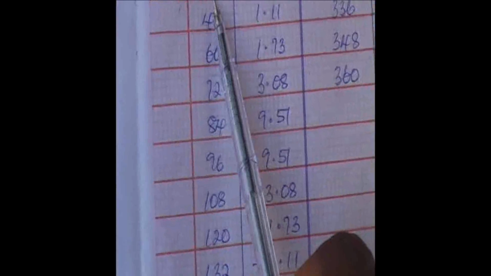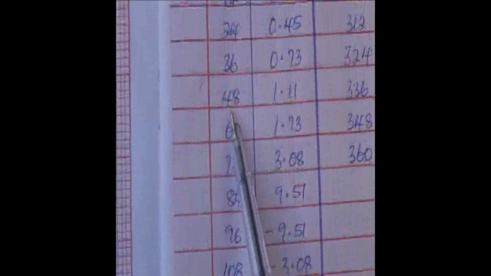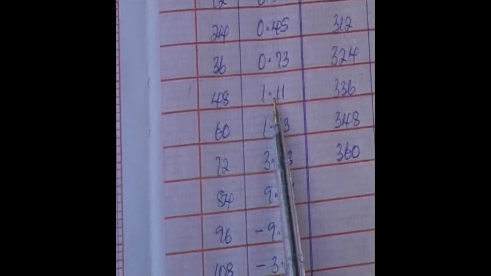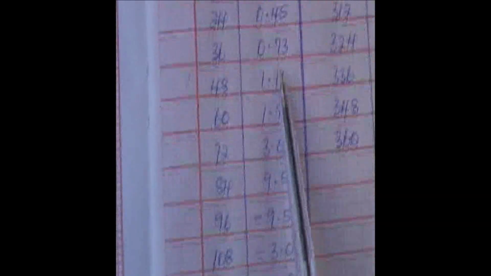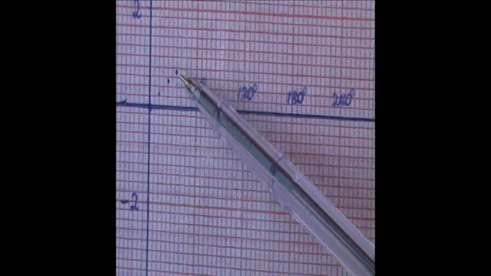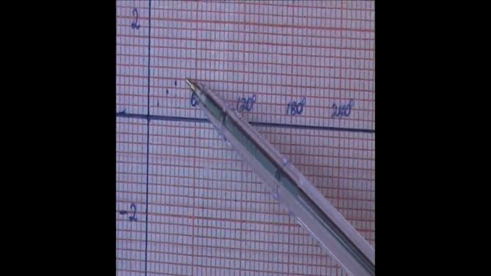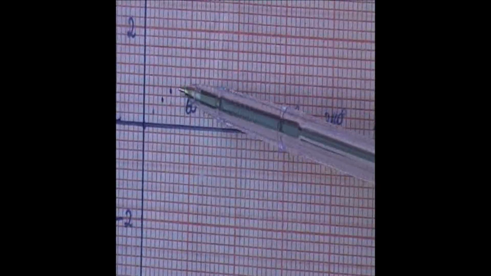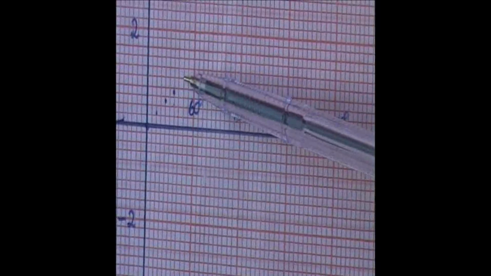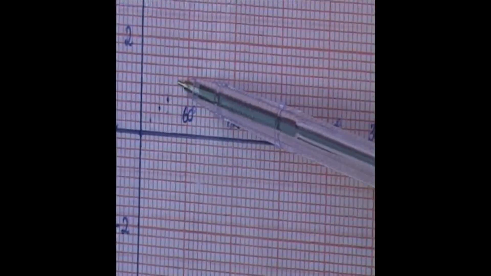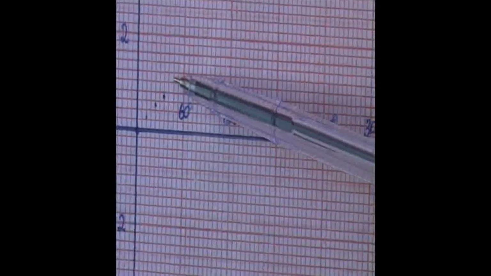After 36, we have 48, and the value is 1.11. 48 is the next 2 small squares, and the value is 1.11. So we have 0.2, 0.4, 0.6, 0.8, 1.0. So 1.11 should be a little bit above 1.0. So the next plotting is going to be this place.